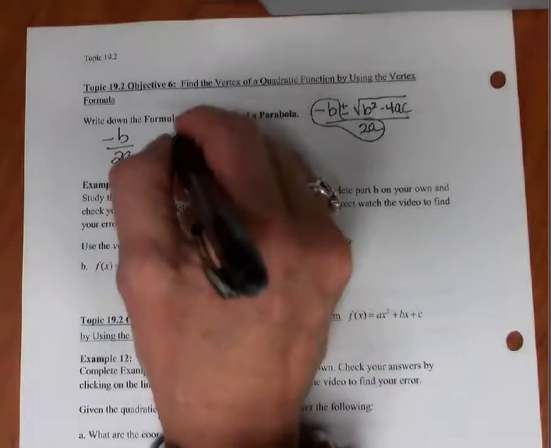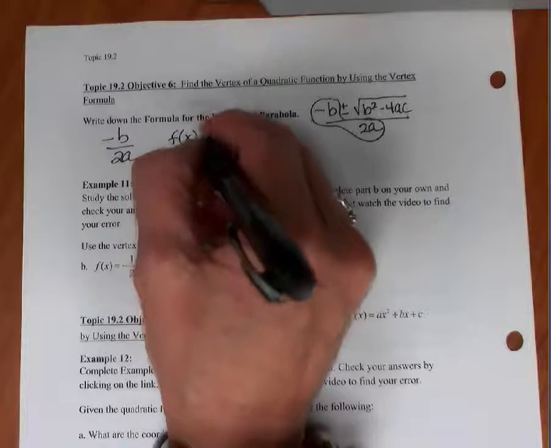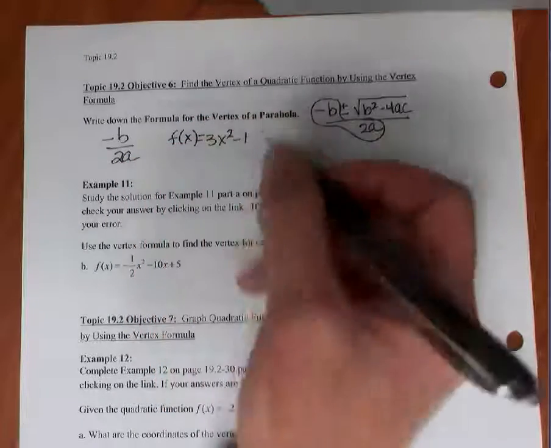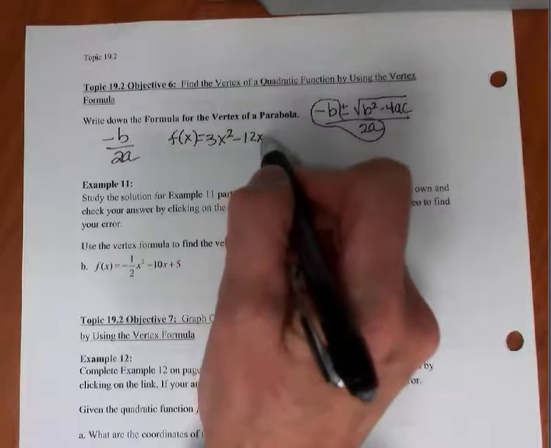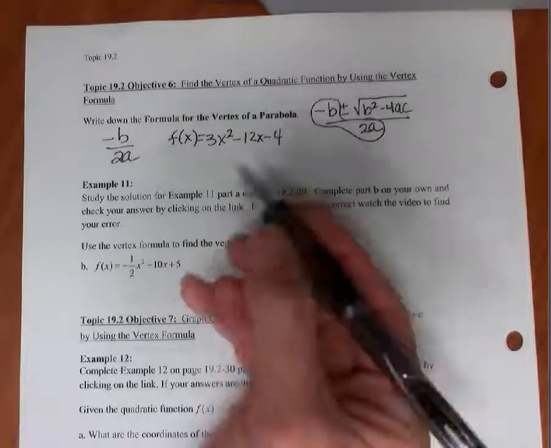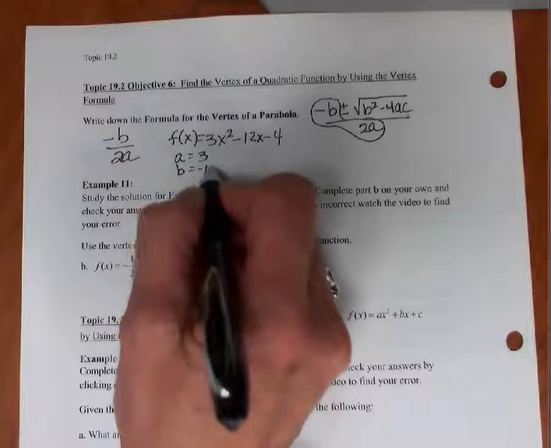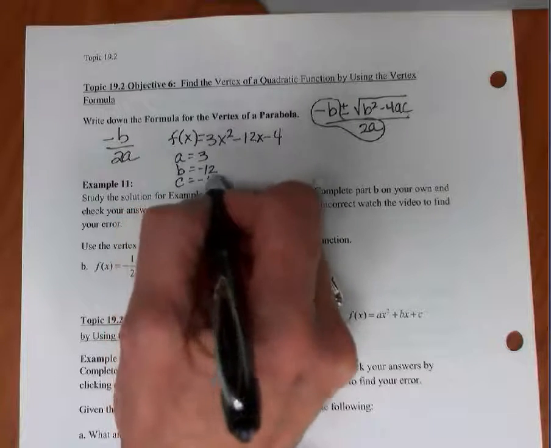So if you had a function that looked like this, f(x) = 3x² - 12x - 4, a is 3, b is -12, and c is -4.